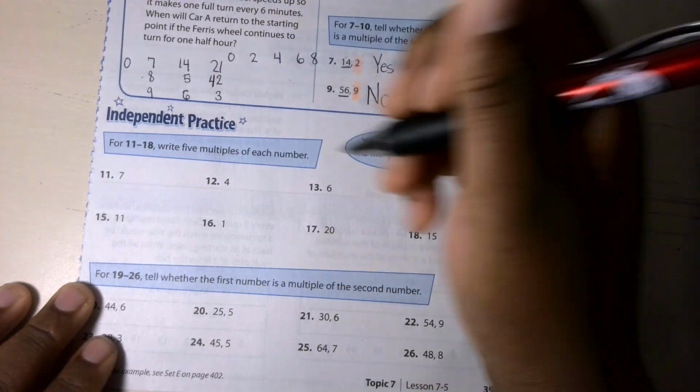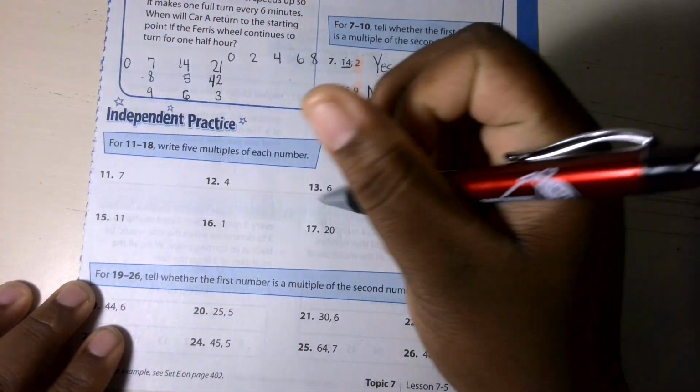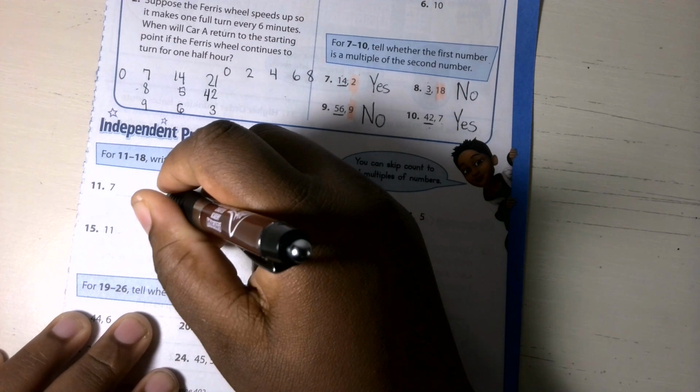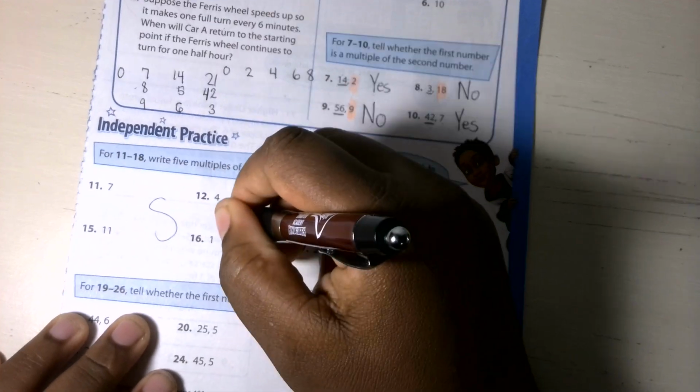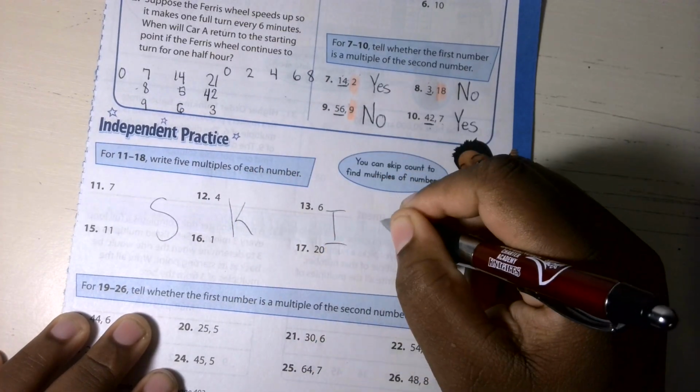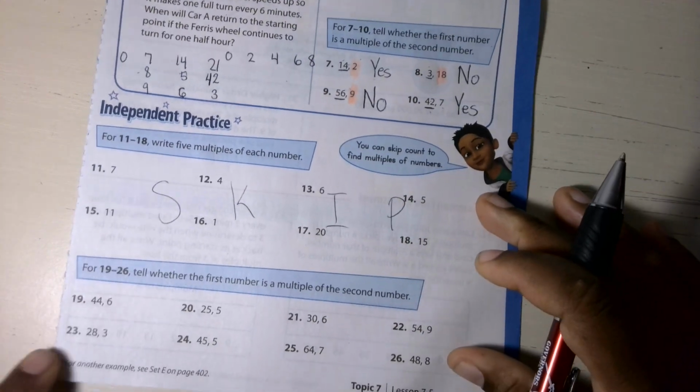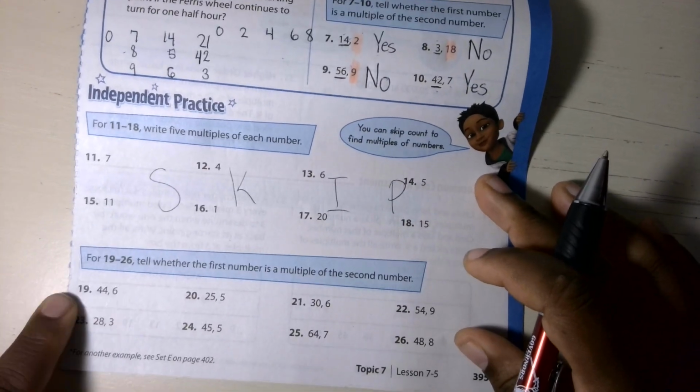You don't need to do 11 through 18. You may skip this section. What I want you to practice right now is this.